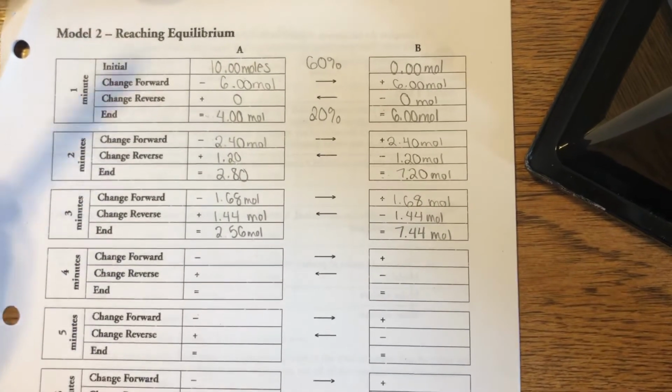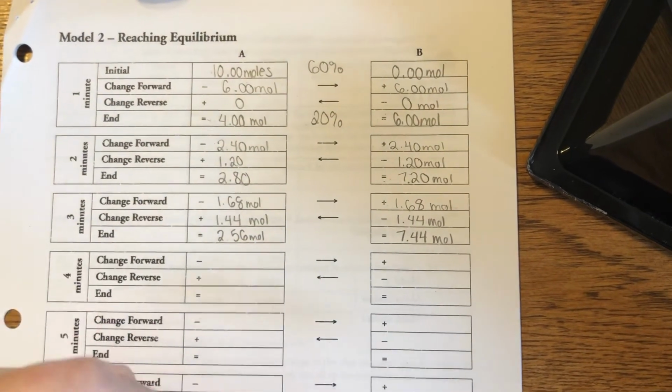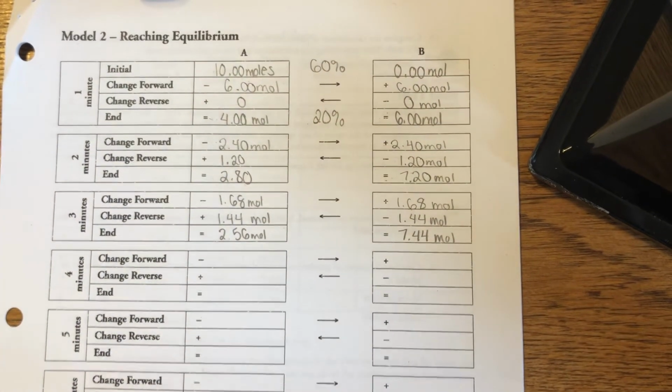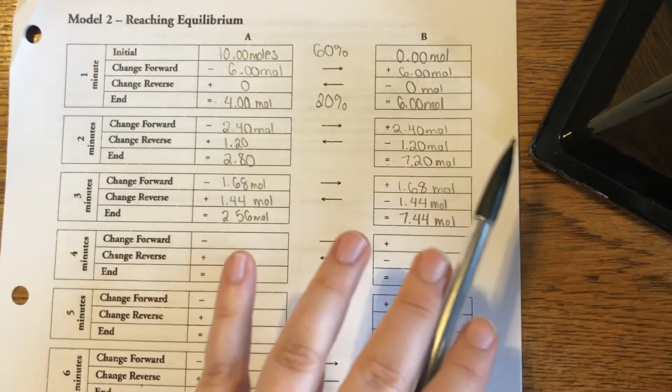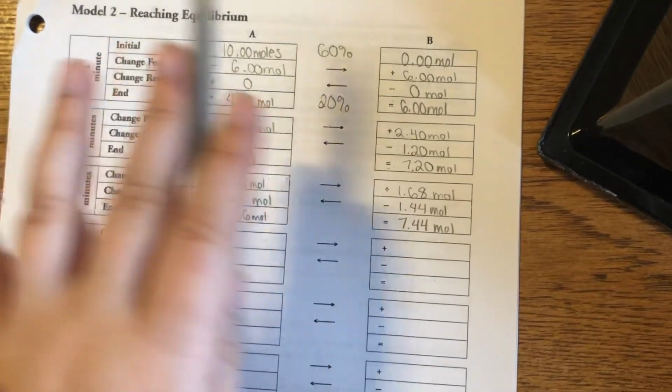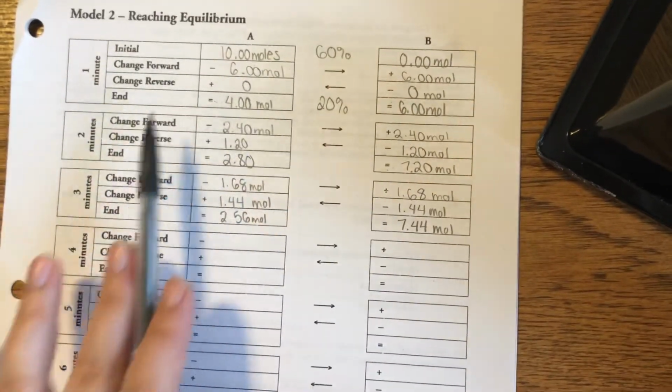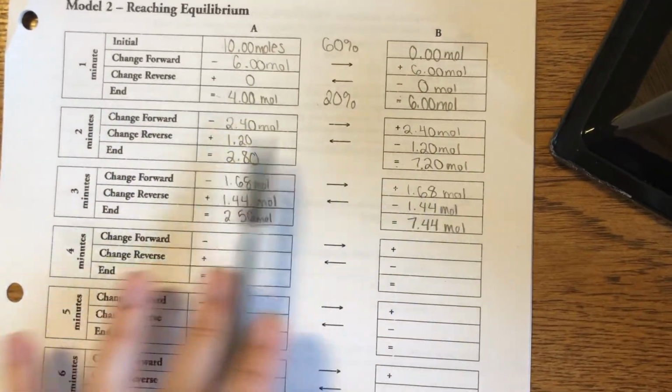And I'm just going to keep doing this back and forth math to see what is happening after each minute. How much of A is turning into B? How much of B is turning back into A? And when will this eventually maybe reach equilibrium where we're having the same amount on both sides?